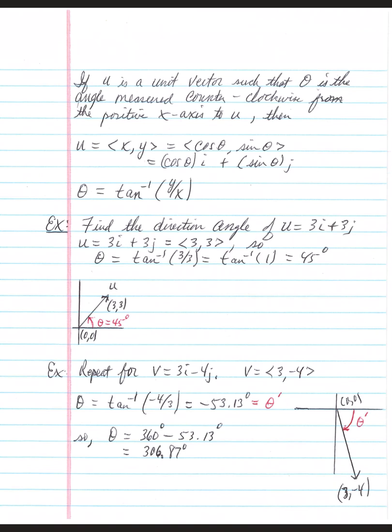All right, so let's just do an example. Find the direction angle of vector u, written as 3i plus 3j. What I like to do is convert i and j notation back to component form with the chevron. Okay, so x is 3, y is 3. The angle is going to be tan inverse of y over x. 3 over 3 is 1. And what's tan inverse of 1? 45 degrees. Very good.